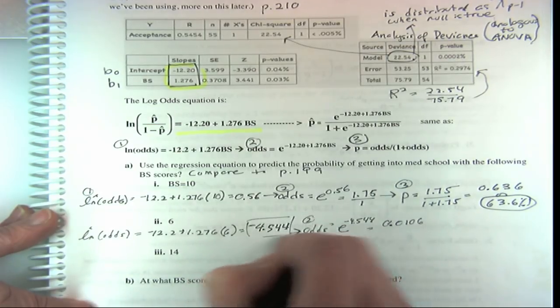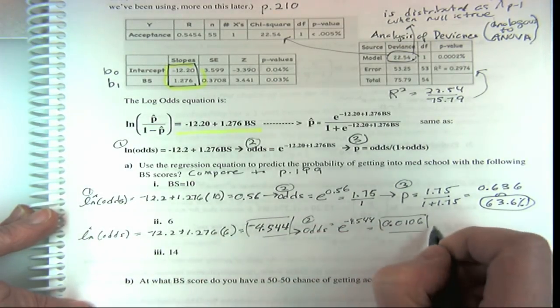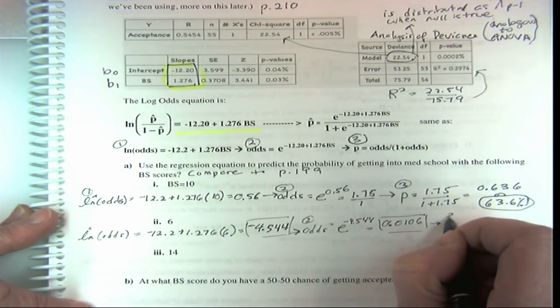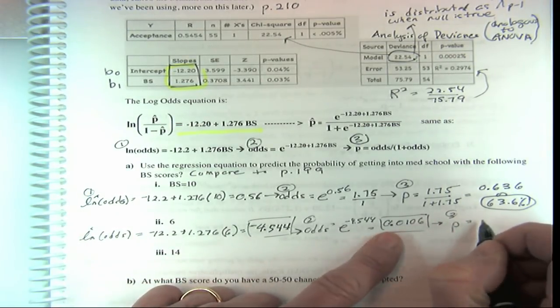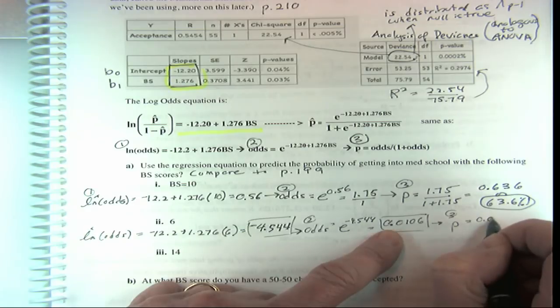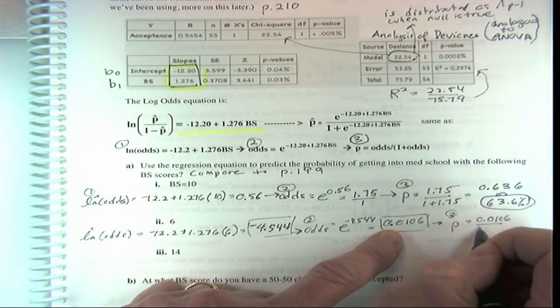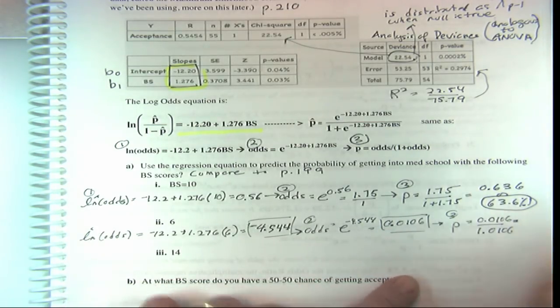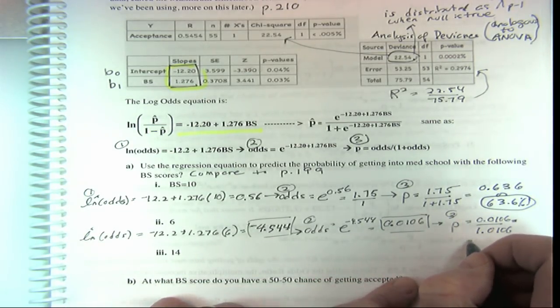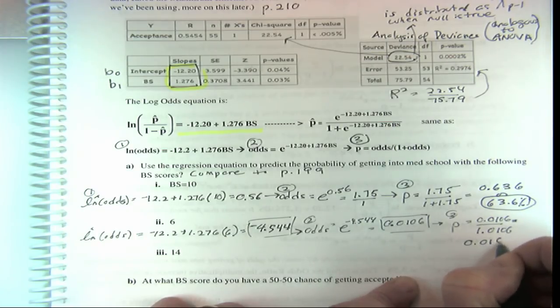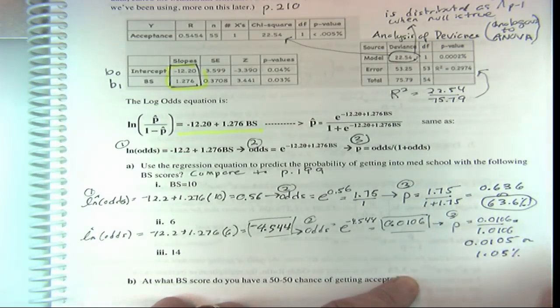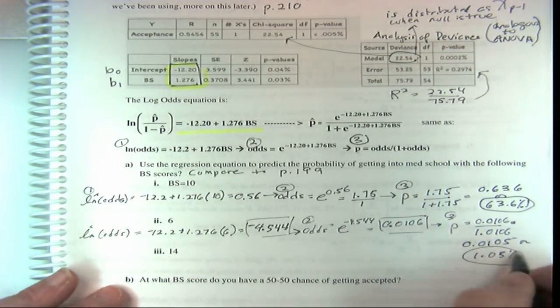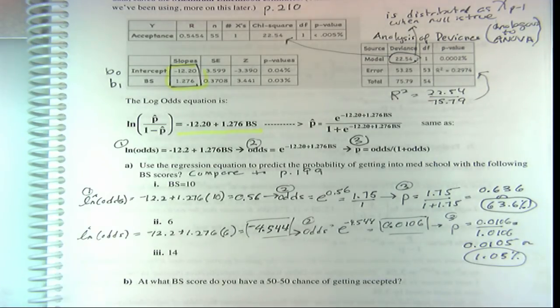So now we're just going to get the probability. This is step 3: 0.0106 over, you add 1 to it. And I got a very small number here, which is 0.0105 or 1.05%. Can you see this? Is this too small for you? Can you read this, guys?